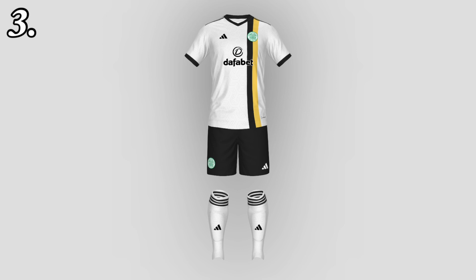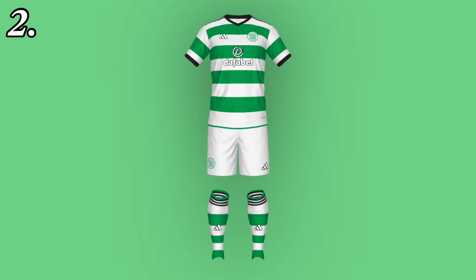And in third place is the third shirt. I'm personally still a big fan of it, but I just think that the other 2 shirts are just a bit better than this one. Still really like it though, like the classic look, and I think it works really well. And in second place is the home shirt. Really like it. Of course, when you see it, it just is a Celtic shirt, and I'm really happy about it. I just think that one kit is better.